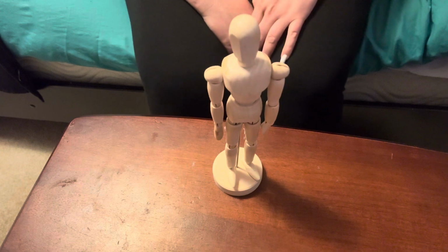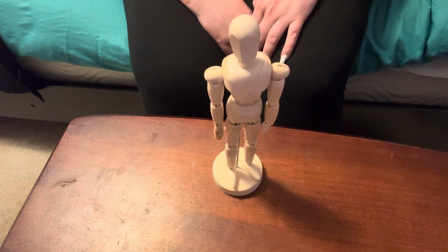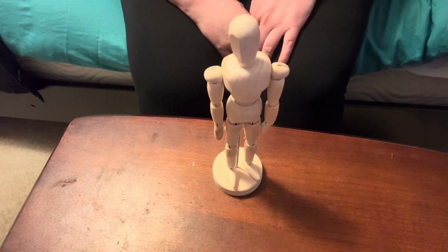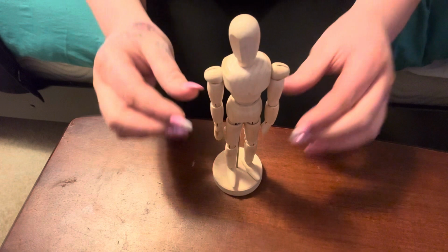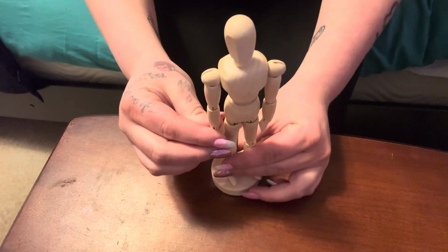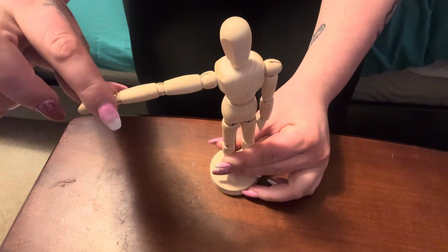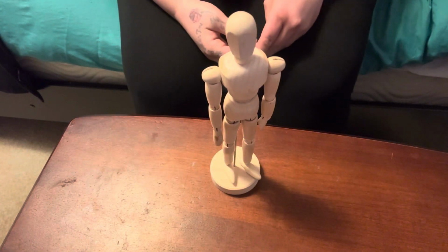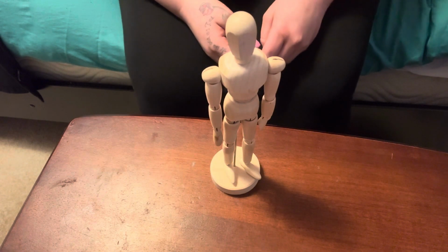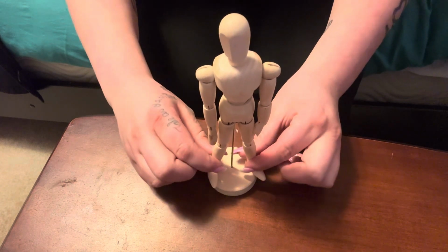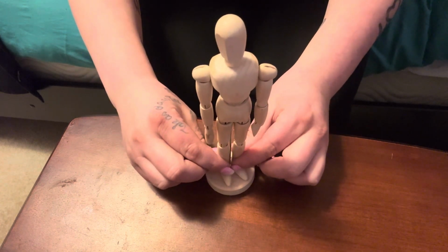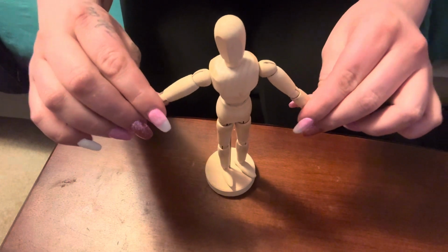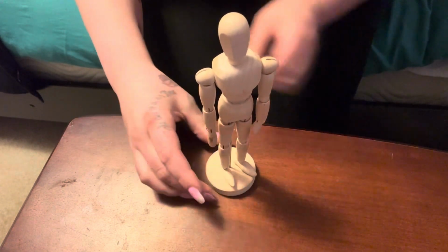And then we have abduction and adduction. So abduction is the movement of a body part away from the body. So you can take his arm, and this is abduction. And then adduction is the movement of a body part toward the midline. So like if your feet were out and then you bring them back in, or if your arms are out and you bring them back in, that is adduction.